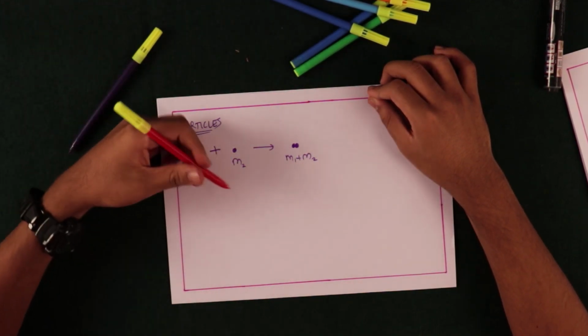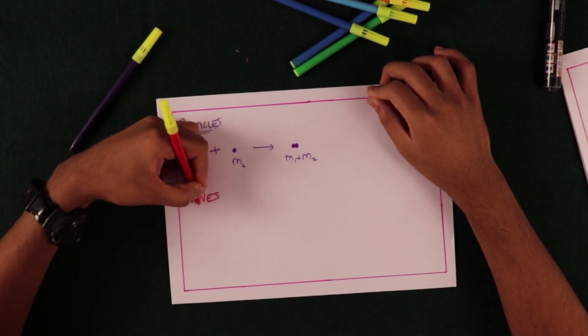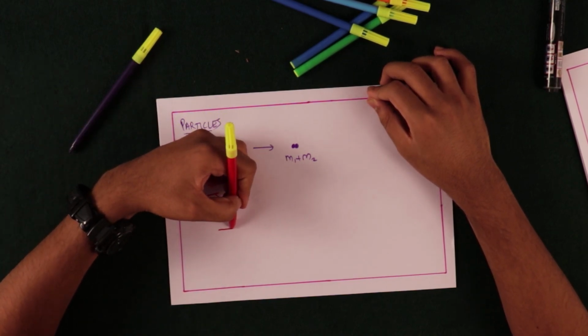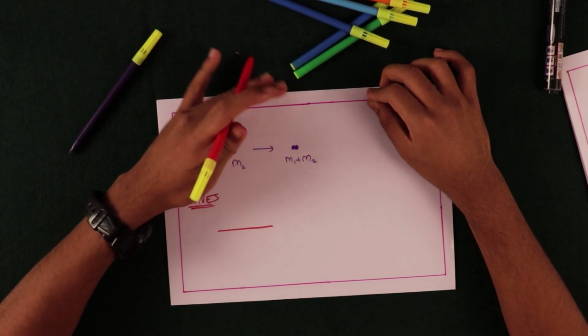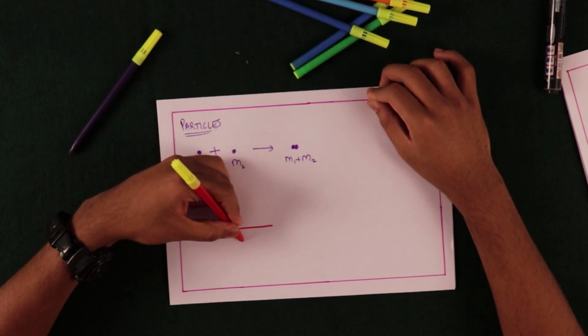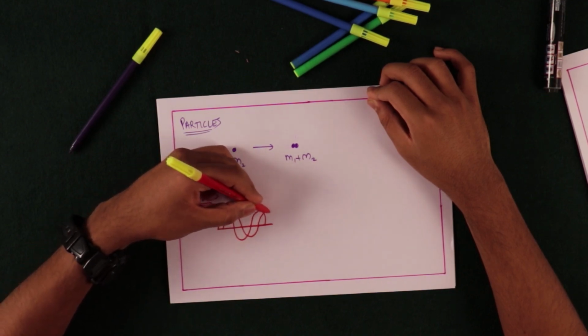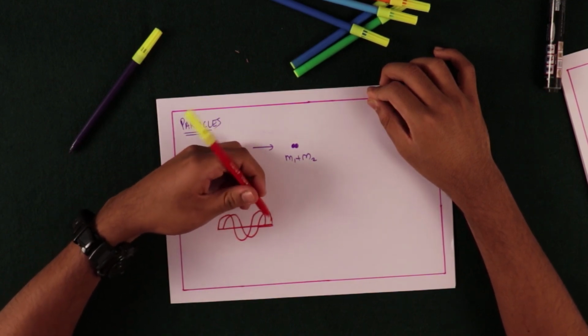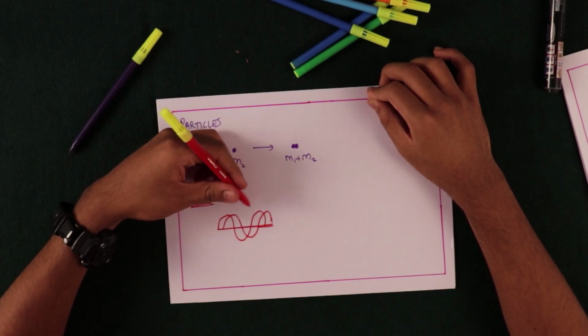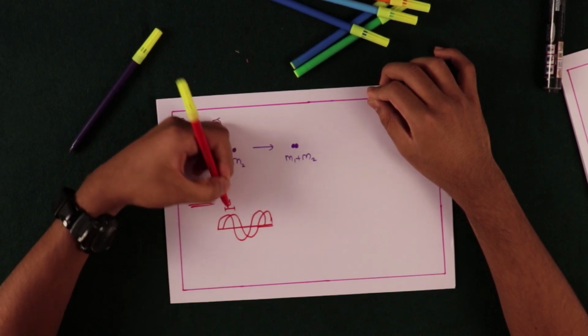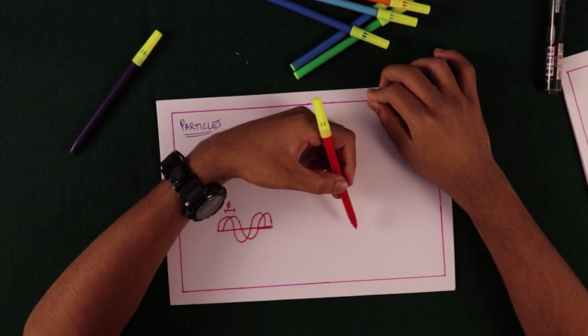But when we talk about waves, it's not so simple, because when we add waves, the resultant wave depends not only on the amplitude of the individual waves, but also on their orientation with respect to each other. If you already know some of the mathematics behind this, you can say that it also depends on the phase difference between the two waves.